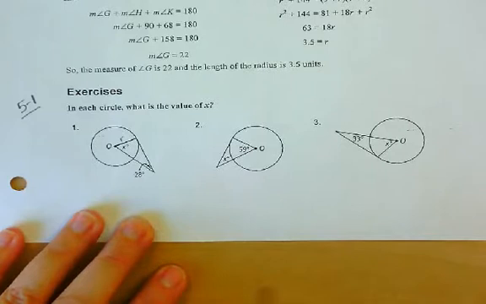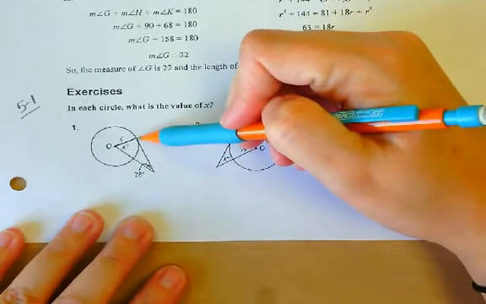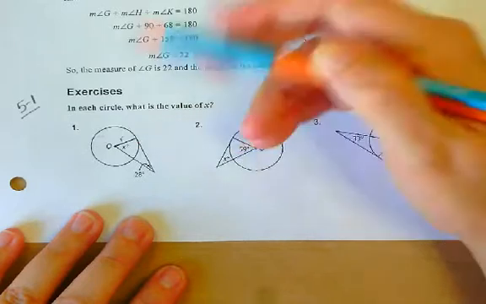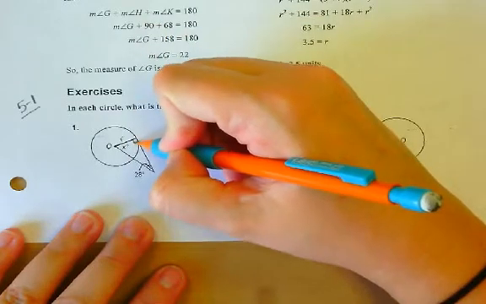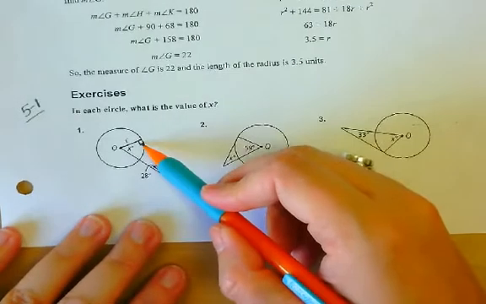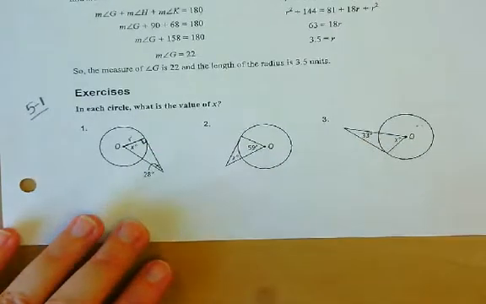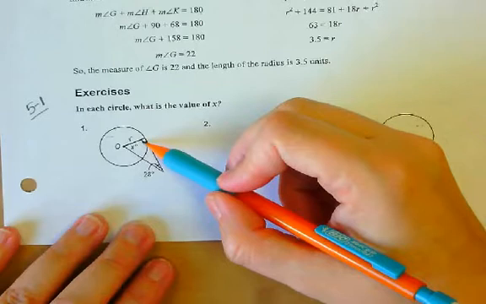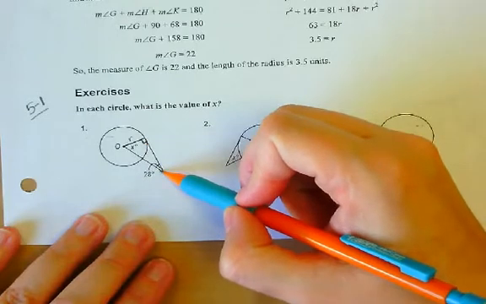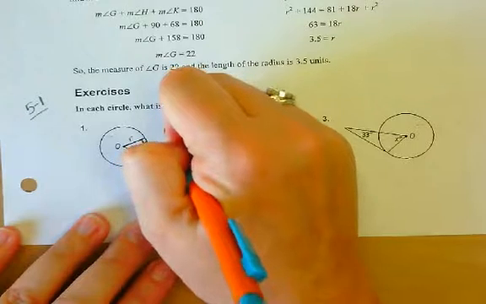So, my tangent line should be here. The tangent line is always formed with the radius of the circle. So if the line is tangent, then I should have a right angle that is formed with the radius. So now that I know that this is a right angle, I can now solve for x by using the triangle sum theorem, which says that all of the angles of the triangle have to add up to be 180 degrees. So I'm going to take 180.